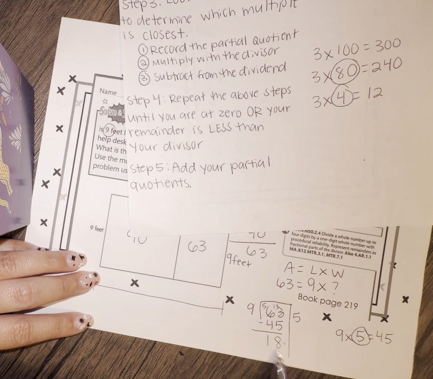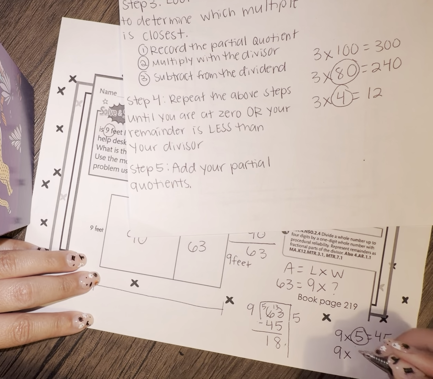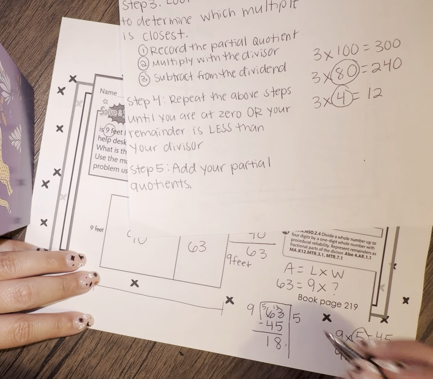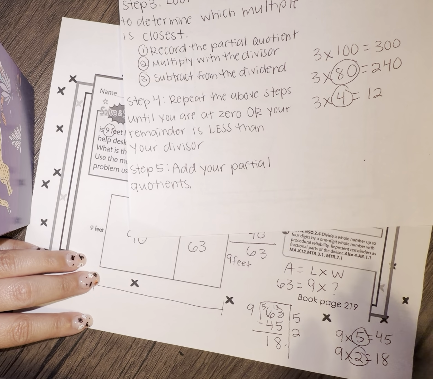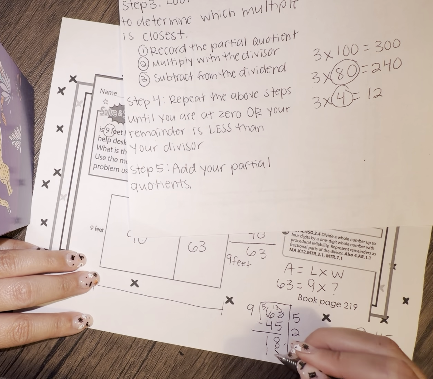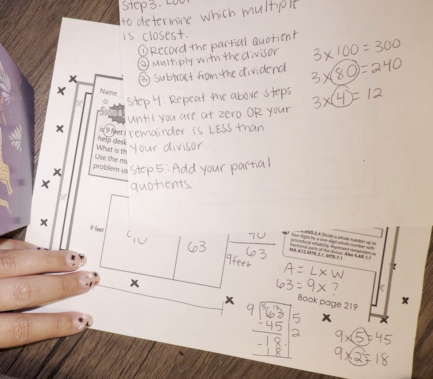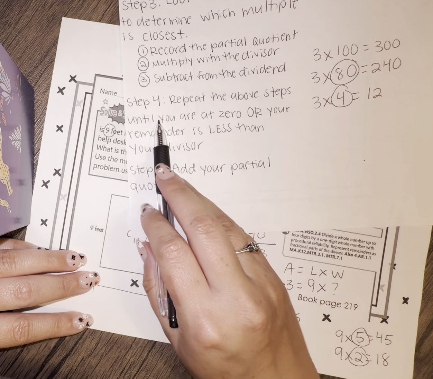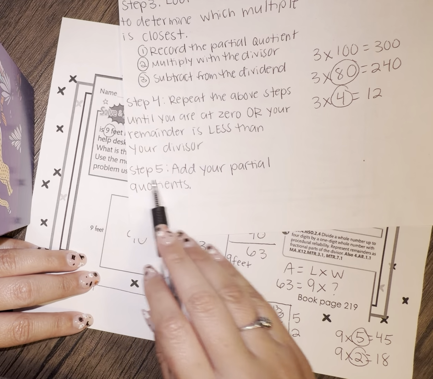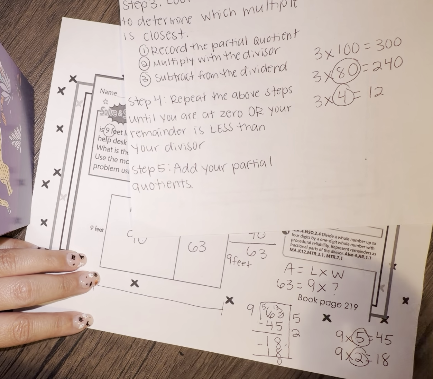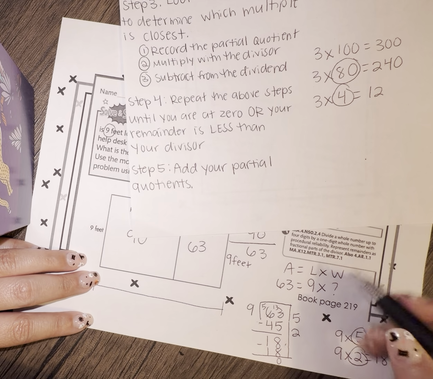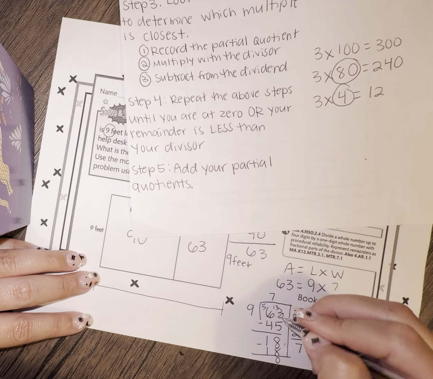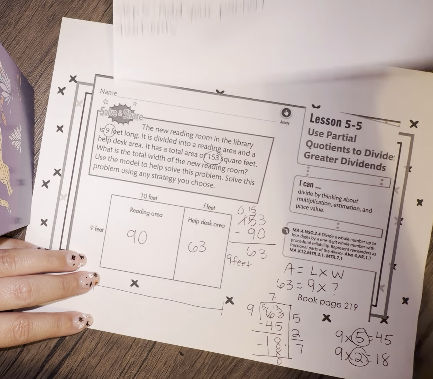Now, this one we should know, right? 9 times 2 is going to give us 18. So now I found out my other partial quotient. I'm going to record it. I'm going to multiply. Then I need to subtract. 18 minus 18 is 0. I have hit 0, so I can move to step 5. Add my partial quotients. 5 plus 2 equals 7. 63 divided by 9 is 7.